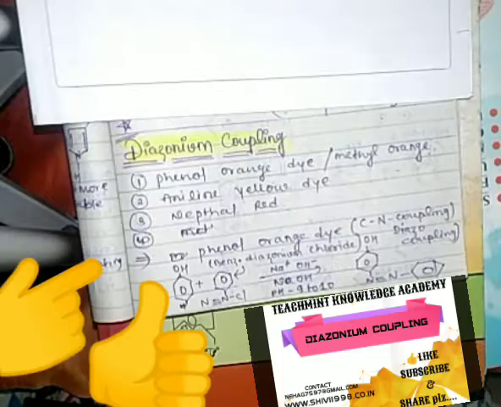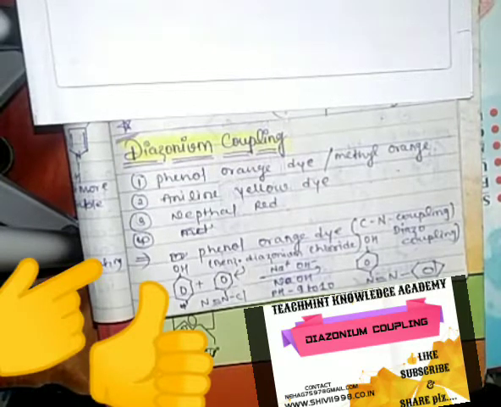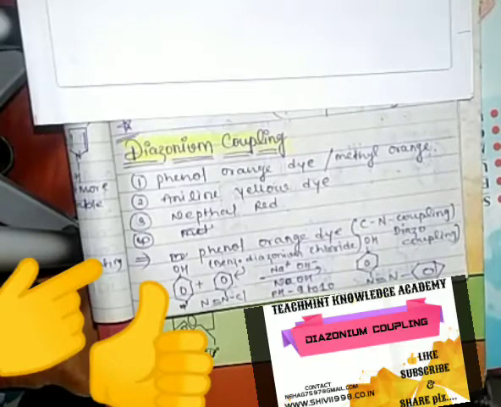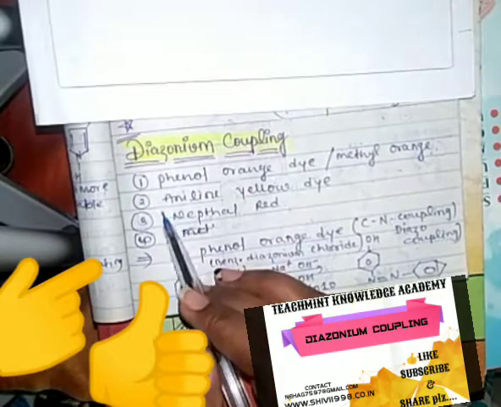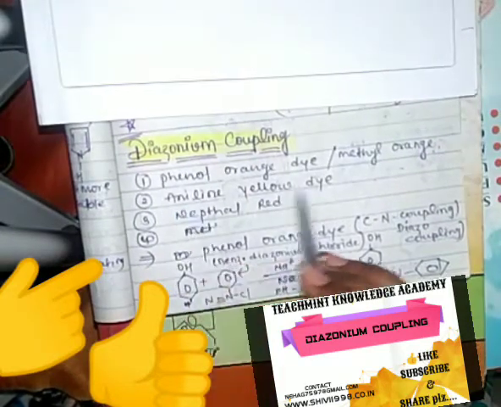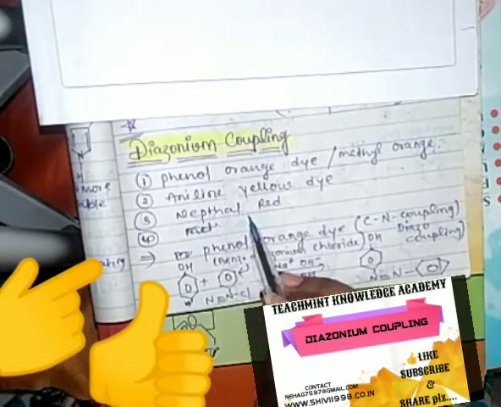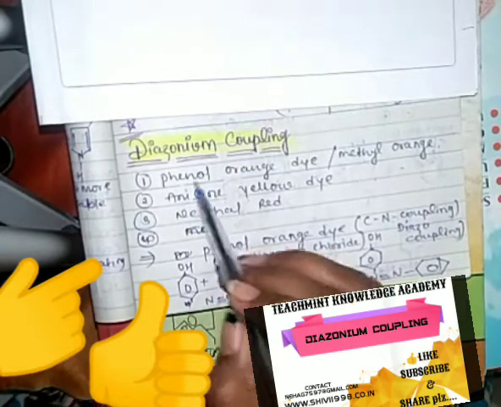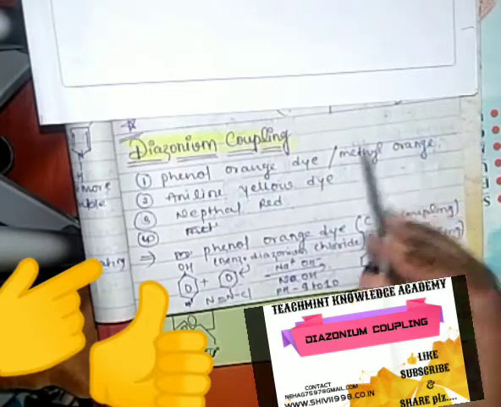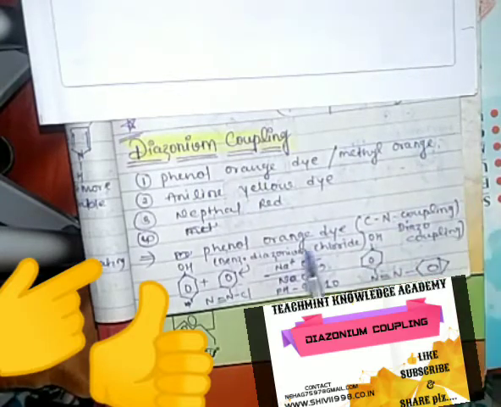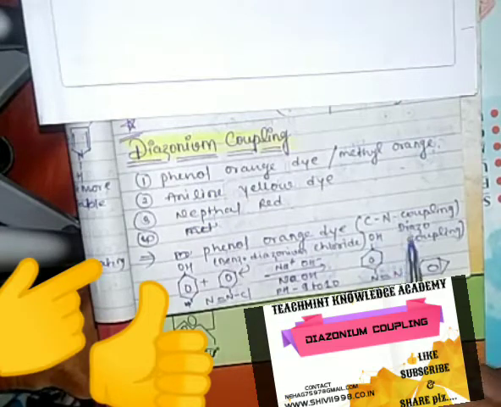Our topic is diazonium coupling. There are different reactions and preparations of different types of dyes. First one is phenol orange dye, second one is aniline yellow dye, and third one is naphthol red dye. Phenol orange dye is also called methyl orange. First we see phenol orange dye.